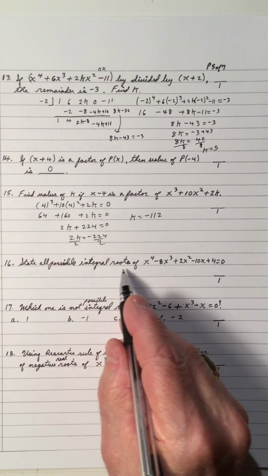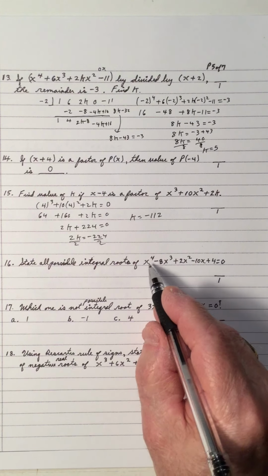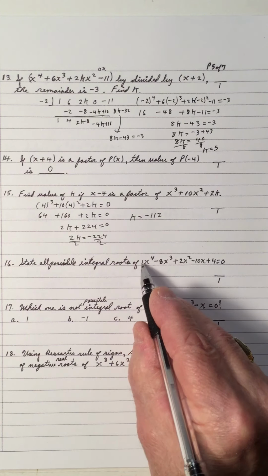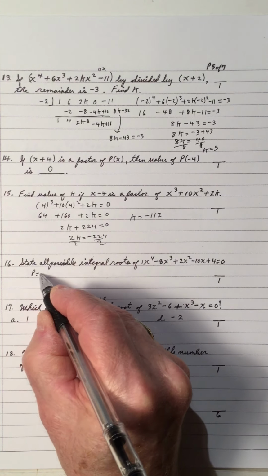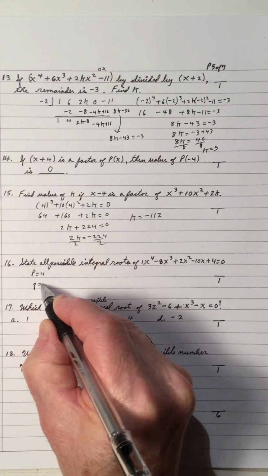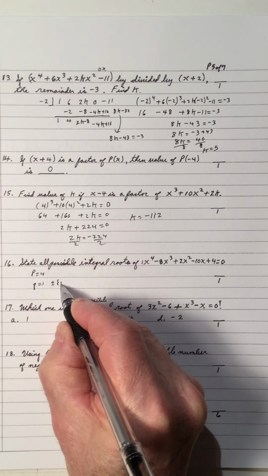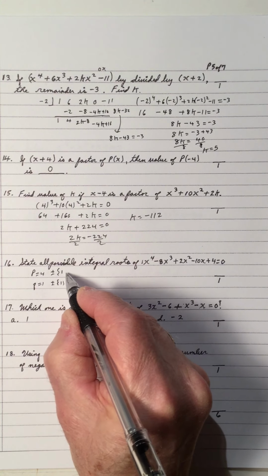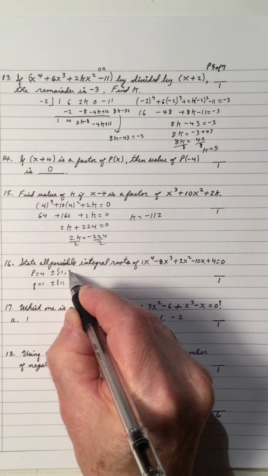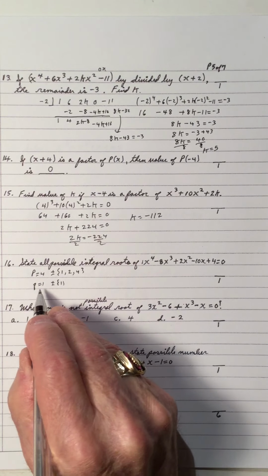State all possible integral roots of this equation here. So remember, that's a 1, so because that's a 1, Q is 1, and P is 4. The factors of 1 are plus and minus 1. The factors of 4 are 1, 2, and 4, since 4 is made of 1 times 4 or 2 times 2.